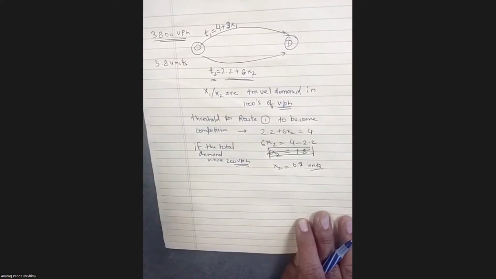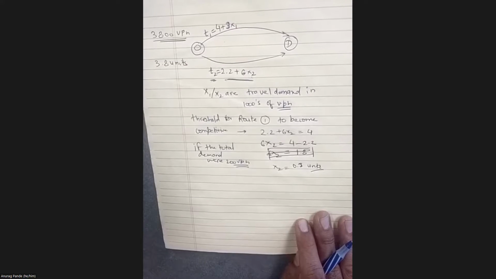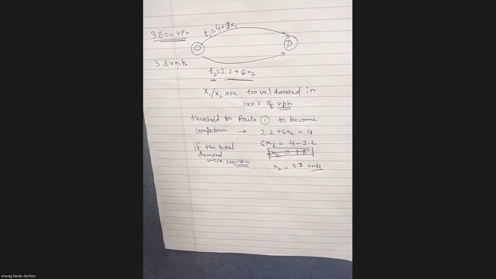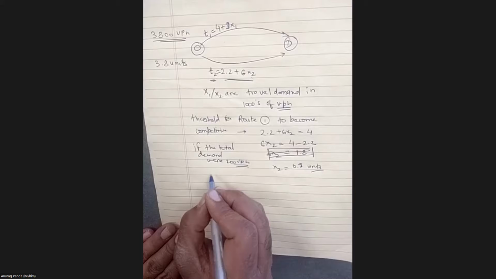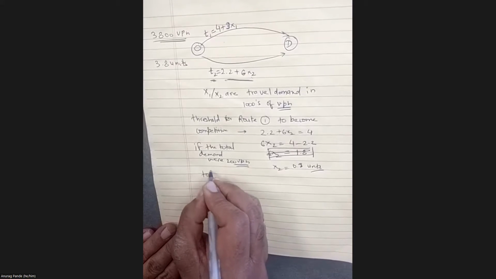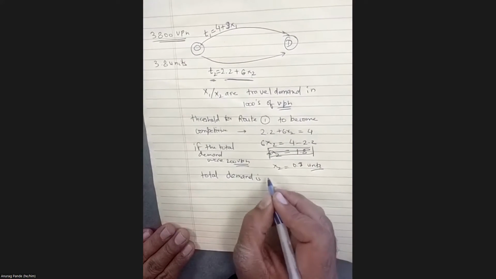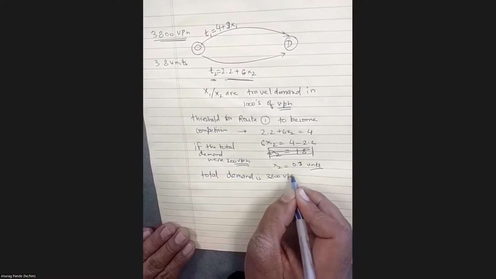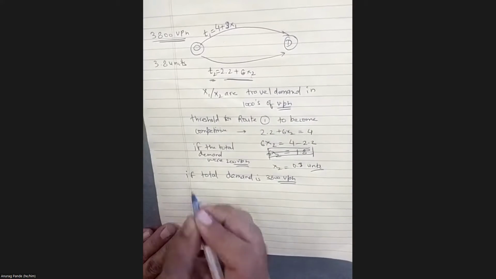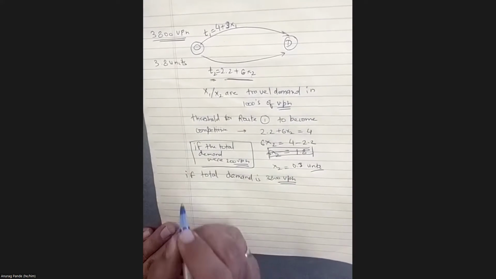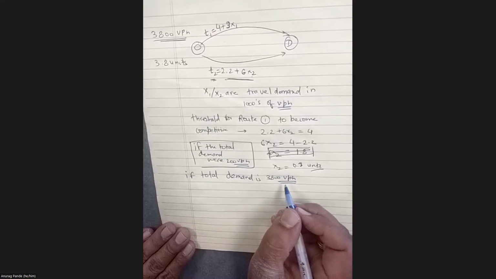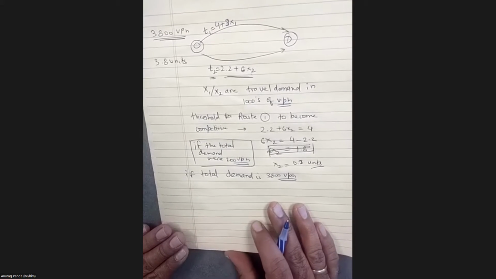But when you exceed 0.3, then it's very easy to solve, right? Then what would be your answer? How would you solve it? Let's say total demand is 3,800 VPH, as we said. If total demand is 3,800 vehicles per hour, what happens?